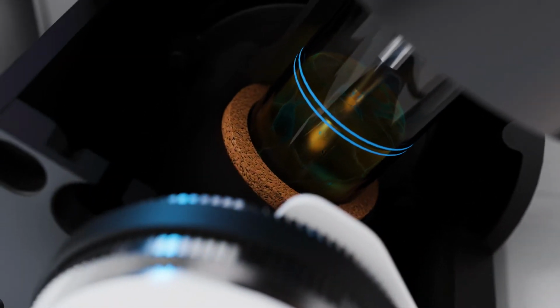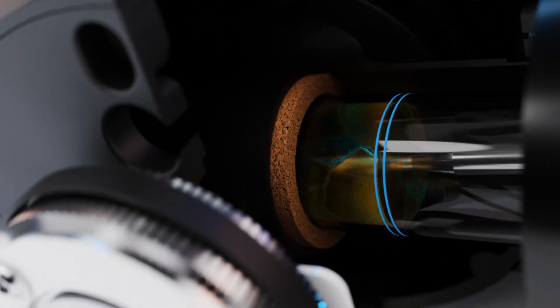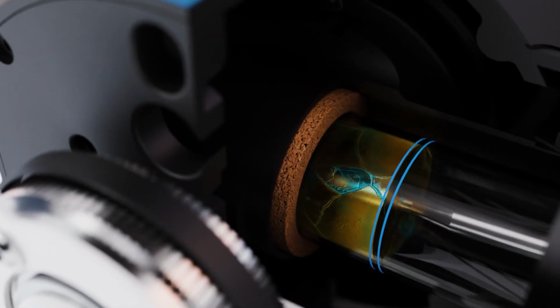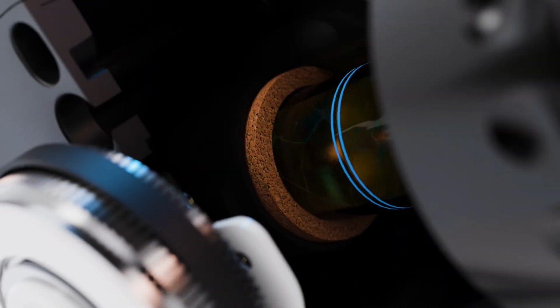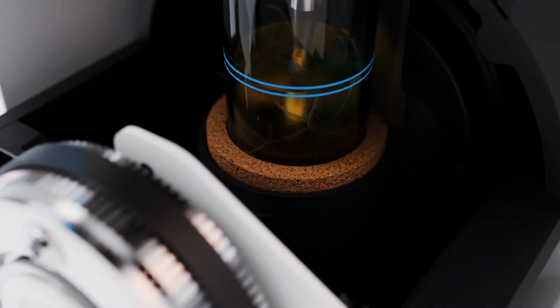The end of the test is achieved when the jar can be tilted at an angle of 90 degrees and the sample does not move for 5 seconds. The pour point is the lowest temperature at which the product continues to flow.